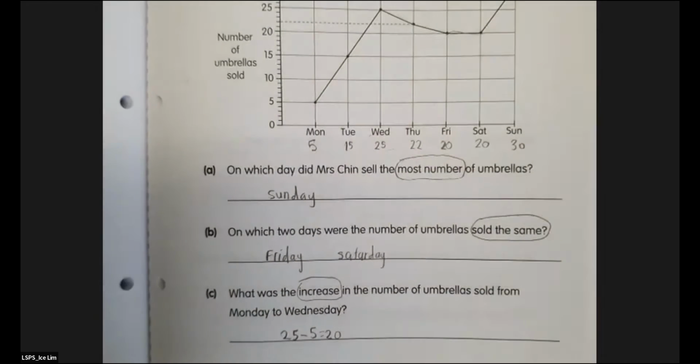Okay, carry on. How many umbrellas were sold on Saturday and Sunday altogether? Saturday is 20 and Sunday is 30. So we must add 30 plus 20, which is 50. So the total number of umbrellas sold on Saturday and Sunday altogether is 50. Okay, very good. Thank you very much.